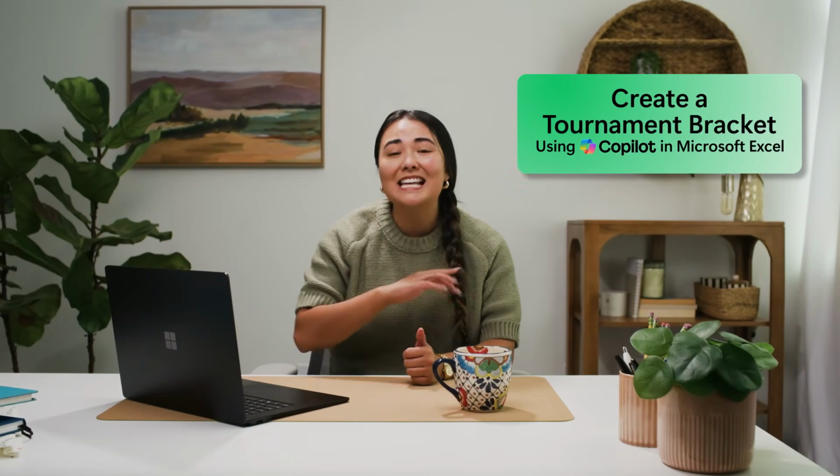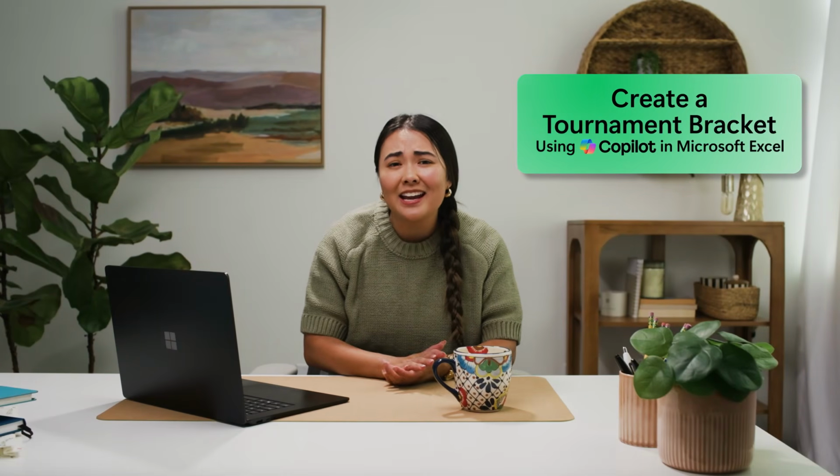If your book club is anything like mine, the biggest pain is figuring out what to read next. Let me show you how I use Copilot in Excel to make our book club way easier to manage.